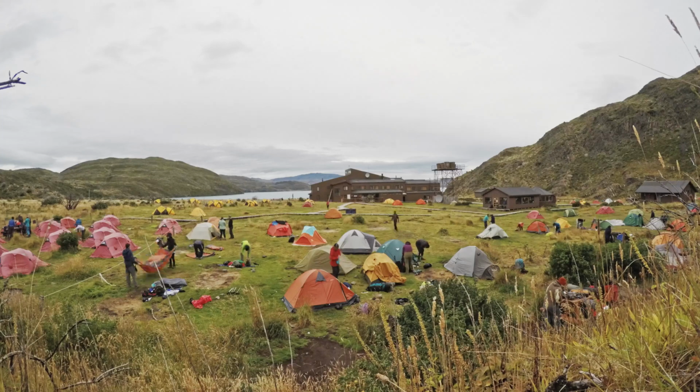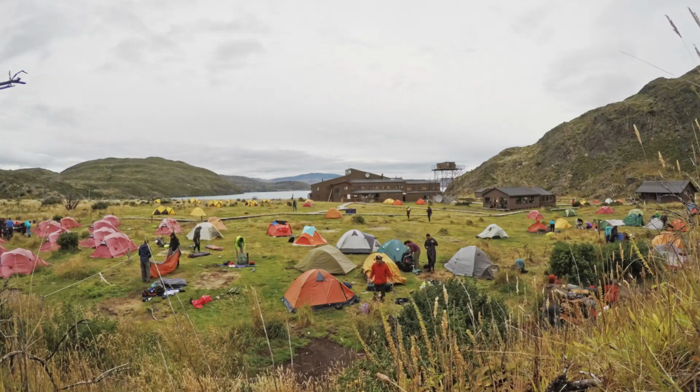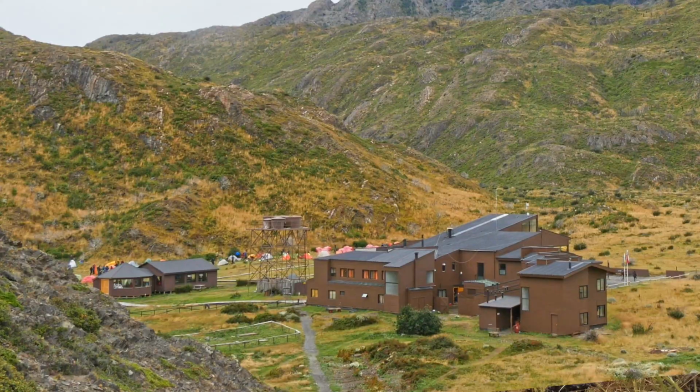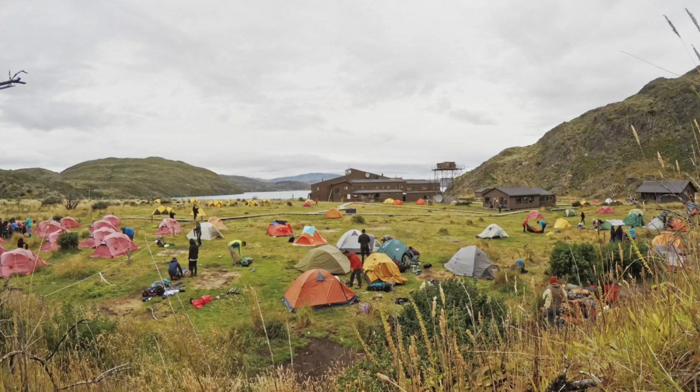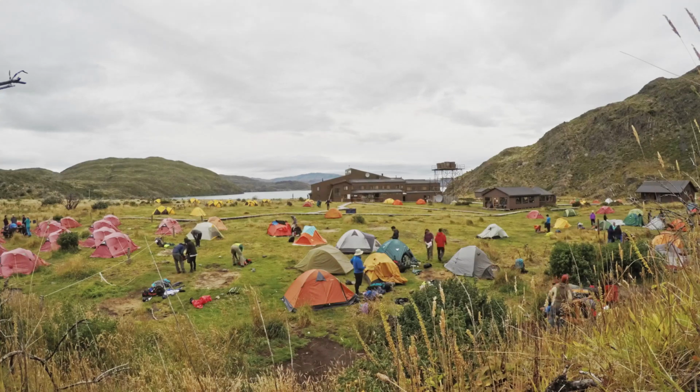Setting up a tent in such a large, very crowded, totally bare area next to a big ugly hotel is depressing. My greatest enjoyment of this camping area was to leave it early next morning.